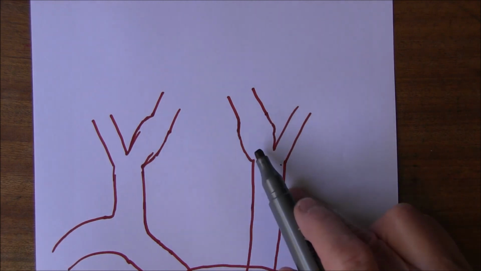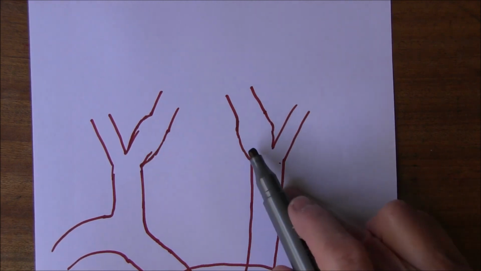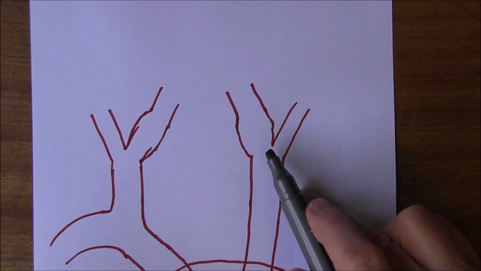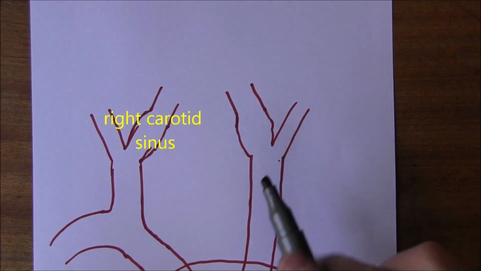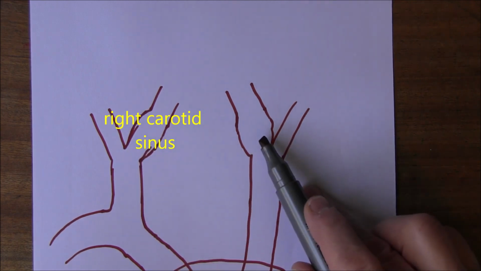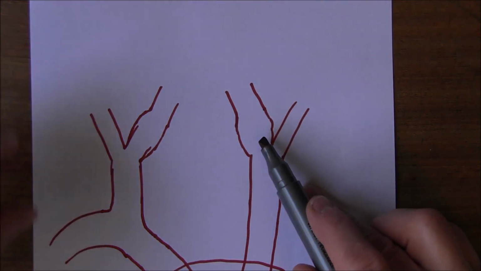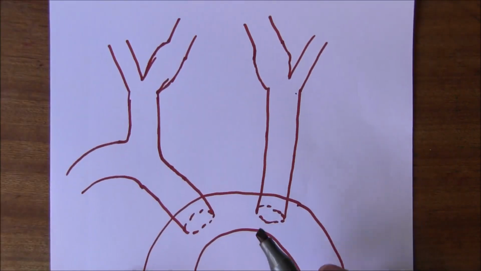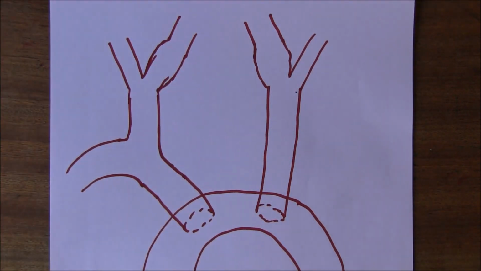And this widened area here in the internal carotid arteries, on both sides, is called the carotid sinus. So we have the right carotid sinus and we have the left carotid sinus. Now, why are we doing all this for the homeostasis of blood pressure?